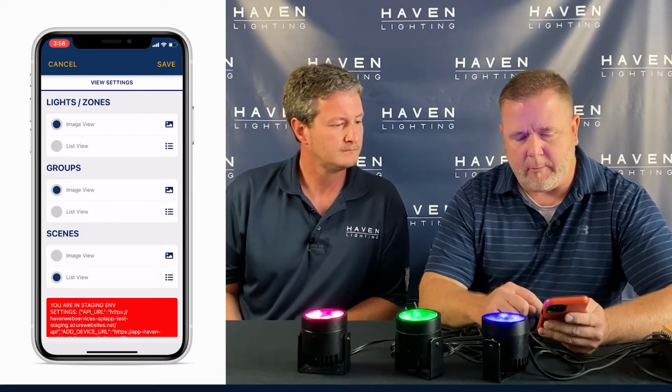And here's where I can change my list view to image view. Now this red box at the bottom is just saying that I'm in the demo R&D version of the app. That won't be there, but the rest of the screen will look just like this. So I'm going to go to Scenes, and I'm going to change that to image view. And when I hit Save, now I'm in the image view portion of the app.